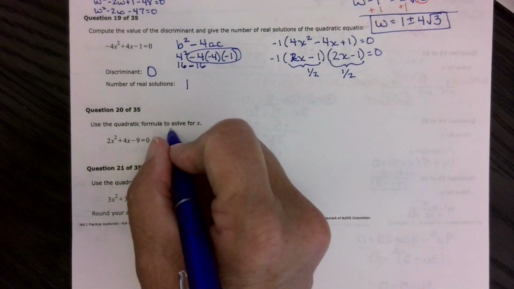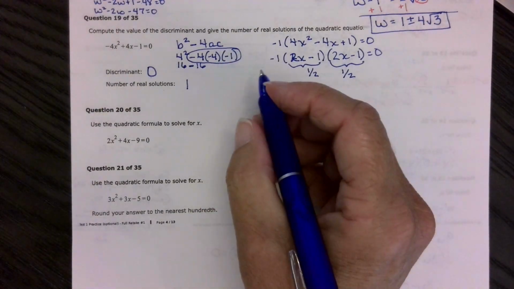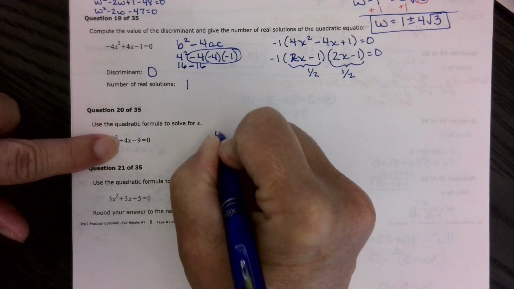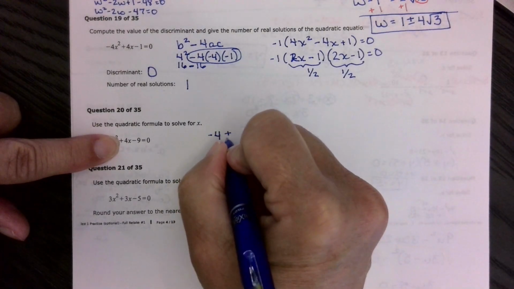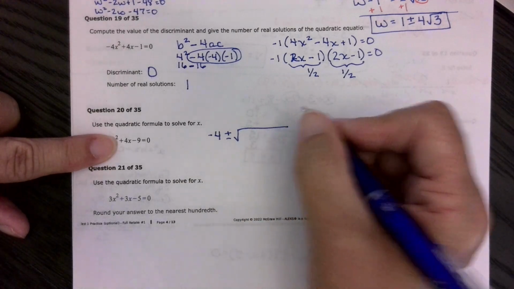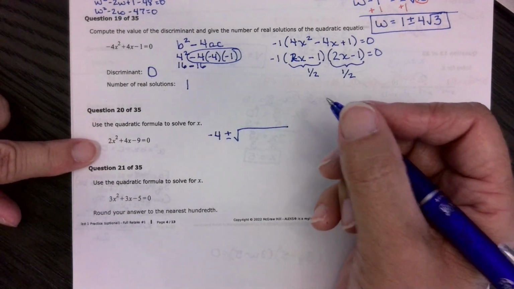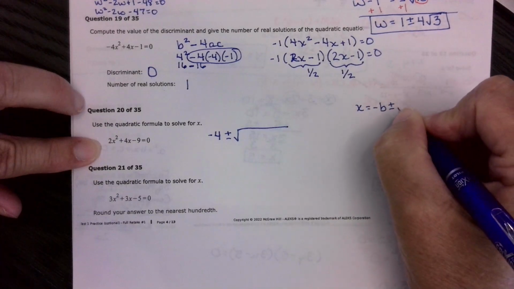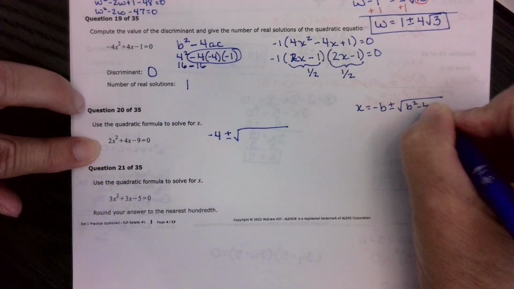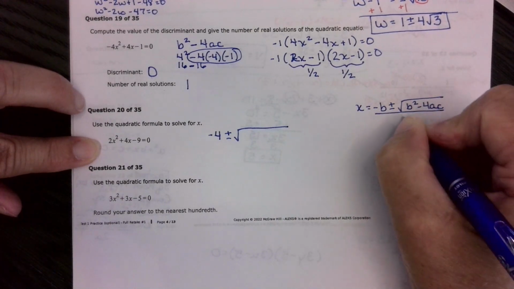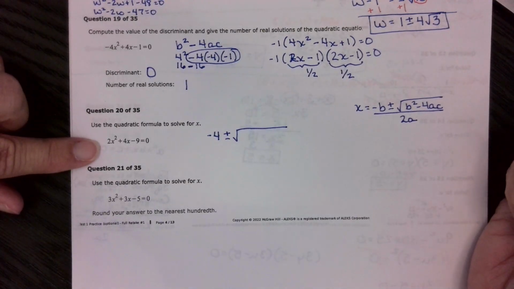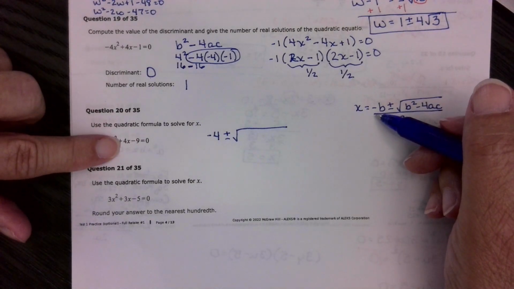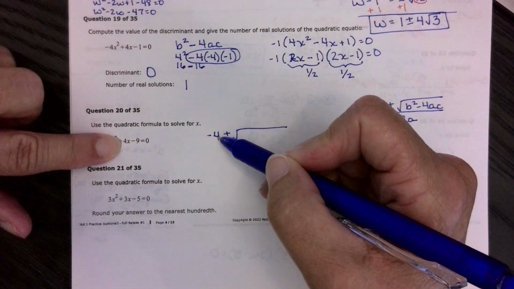Okay, use quadratic formula to solve. So right here, negative b, so it's going to be negative 4, or the opposite of b, plus or minus the square root. Now, if you only partly know the quadratic formula, you get no credit. Remember, x equals negative b plus or minus the square root of b squared minus 4ac all over 2a. I would sing, but I can't sing. So this reads as negative b, but it also means the opposite of b. Well, b is a positive 4, so when we plug it in, it's negative.